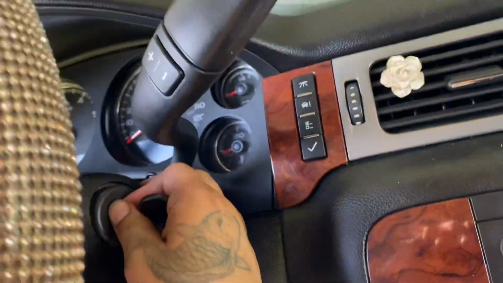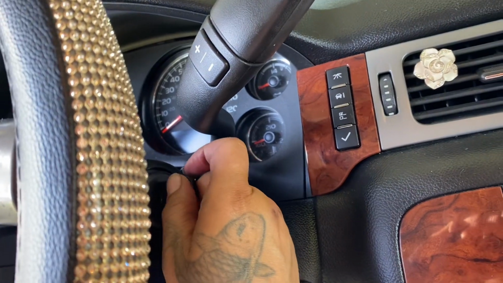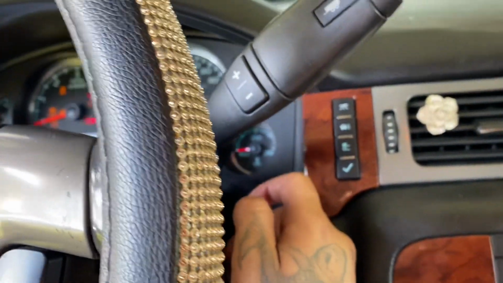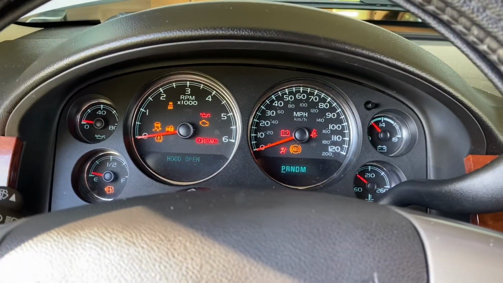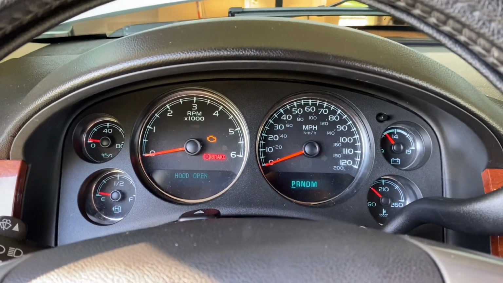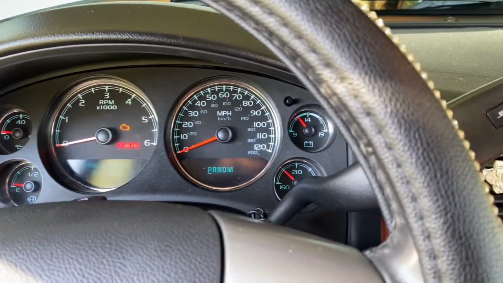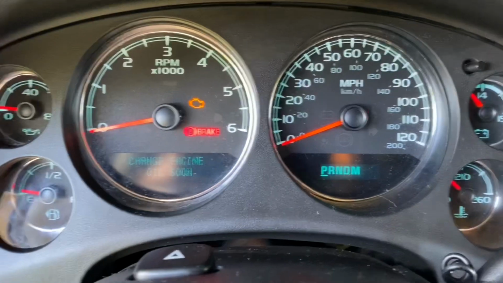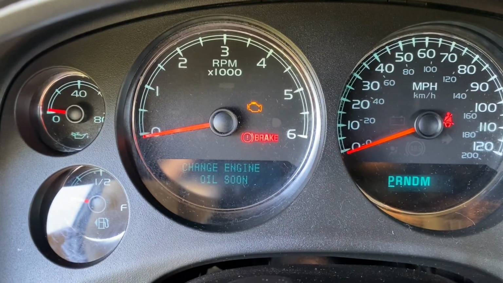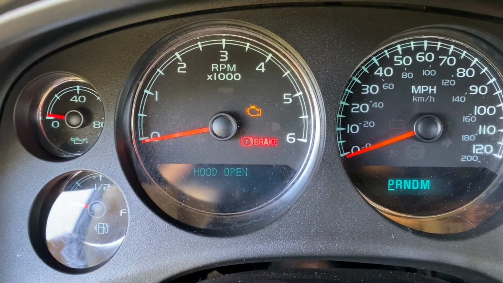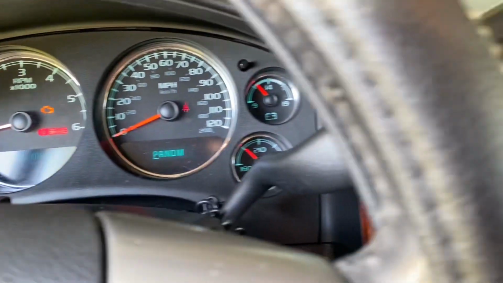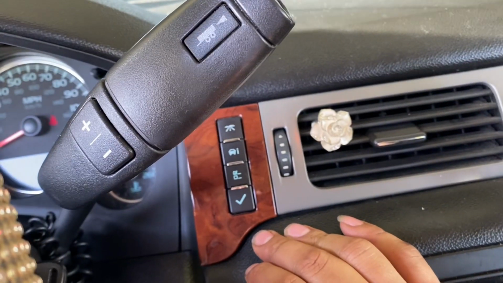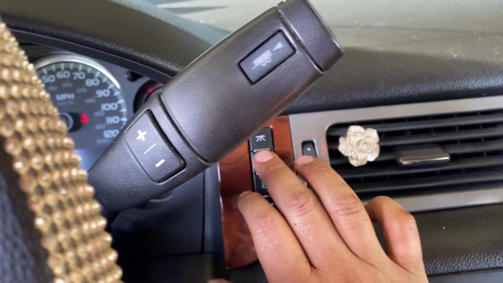Let me see. We're just gonna put the ignition forward without starting the truck. Now, let's see. Change engine oil soon. So we're gonna go over here to these buttons. We're gonna go down to this second button here.